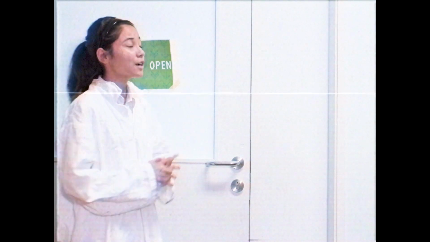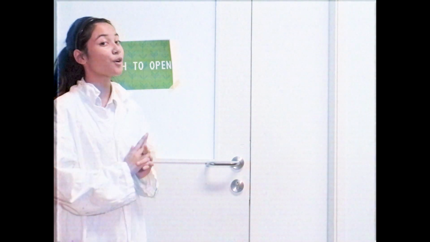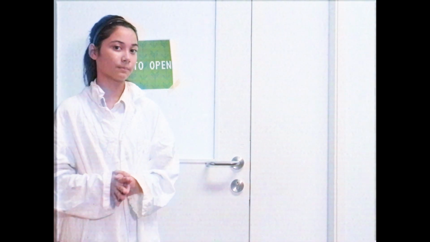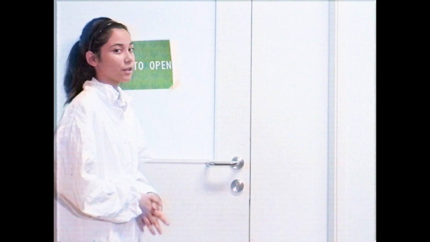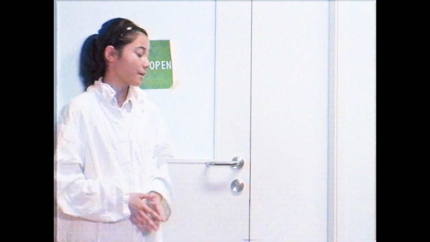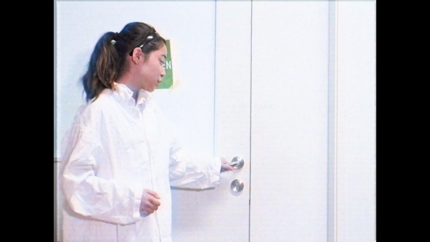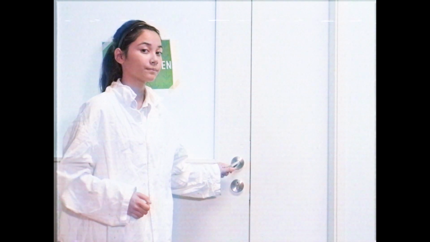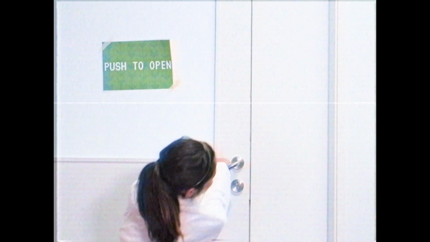Step 1. Check if the door is to be opened with a push or pull. Step 2. If it's a pull, stand back so the door is unable to hit you while being open. If it's a push, stand in front of the door. Step 3. Place your hand on the door's handle. Step 4. Push down on the door's handle to open the door. Step 5. Pull or push the door to open it.